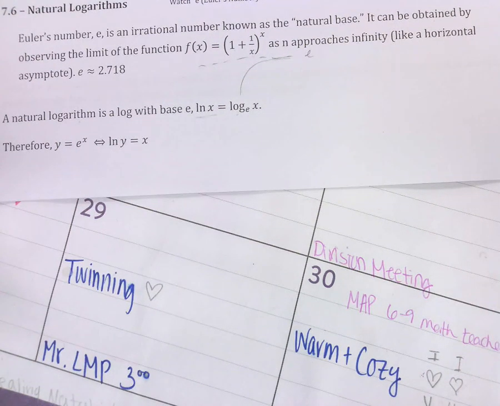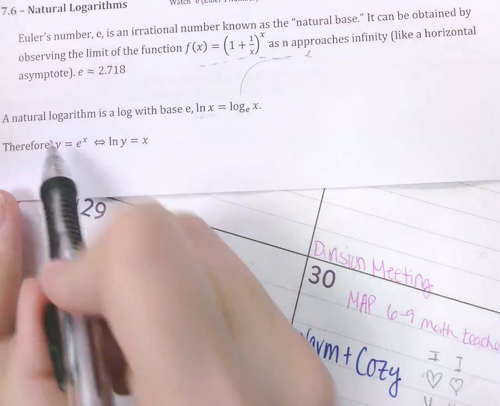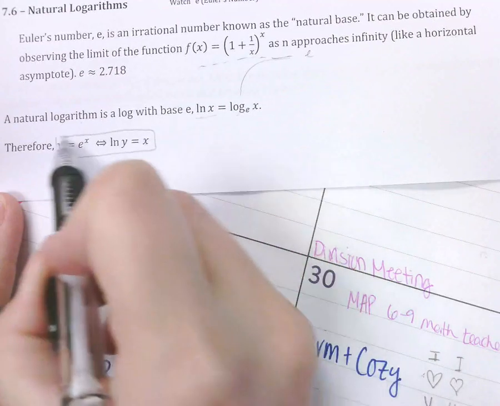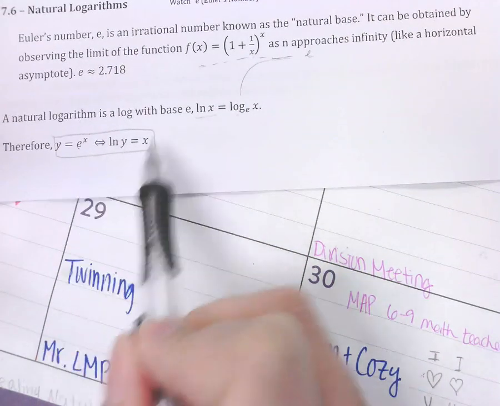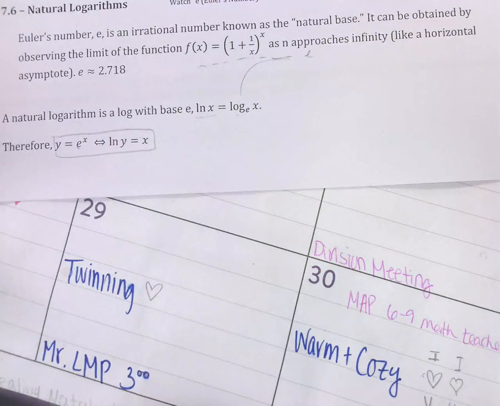Now, because the natural logarithm has a base e, e and natural log are inverses. So we can use e and natural log to undo each other, in the sense of inverse operations like we were just doing up there. And you can rewrite an exponential equation as a logarithmic equation like this.